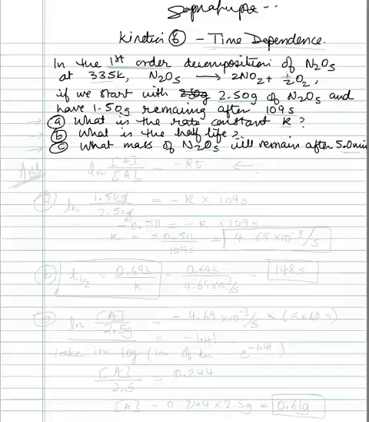All right, another problem here of time dependence, and this is a little bit more involved problem, because there are many parts to this. In the first order reaction, and this is a decomposition of dinitrogen pentoxide at 335 Kelvin, the reaction is given to us, which really for us doesn't matter, because what's important is that this is first order, because that tells us which equation to use.